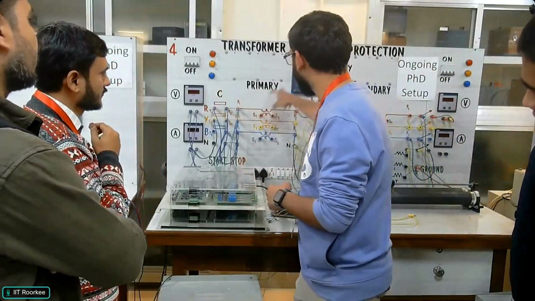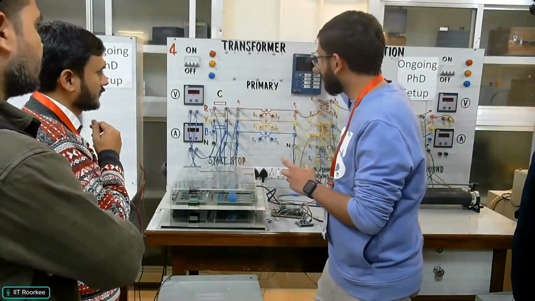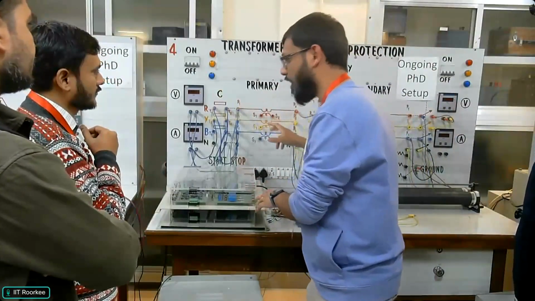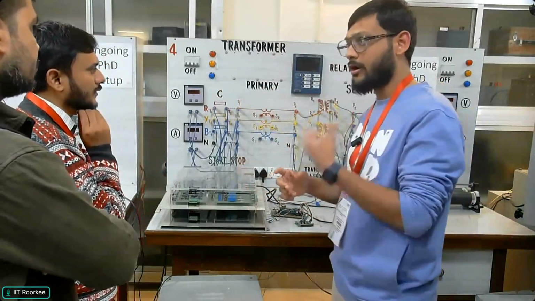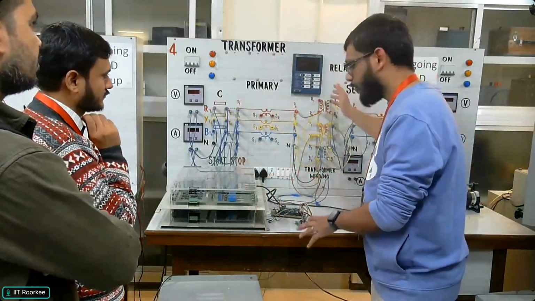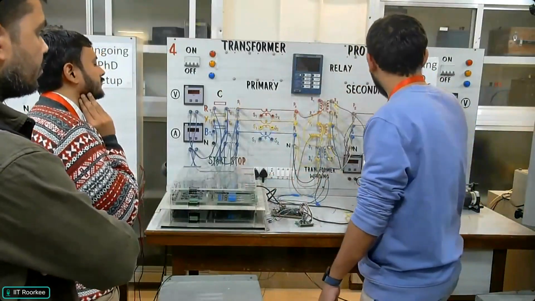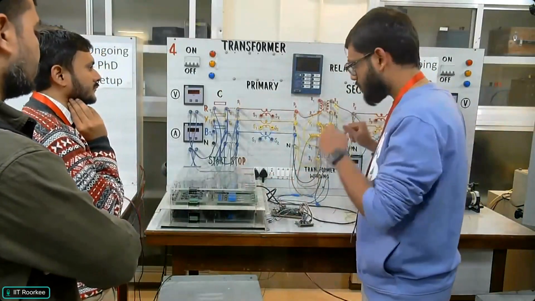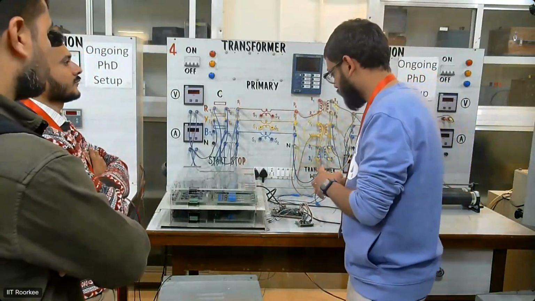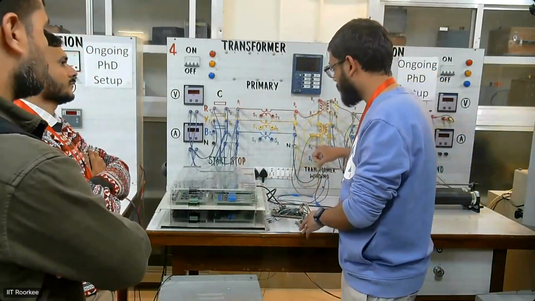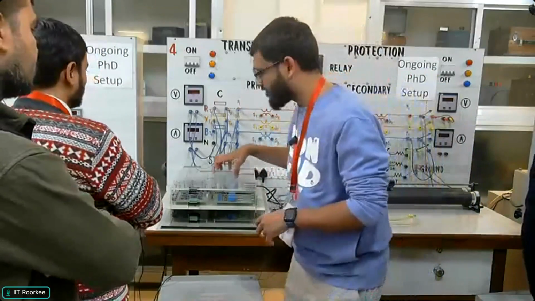The first one is you can connect to the existing in-service relay, and the second one is you can create your own algorithm and connect to your relay. Then you can connect to the transformer. Again, the secondary will have the CTs, and it will go into the loop. Now, whatever CTs are there, they can be connected to this sensing kit.